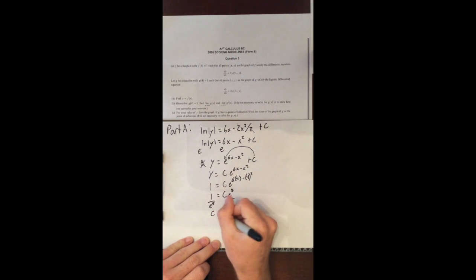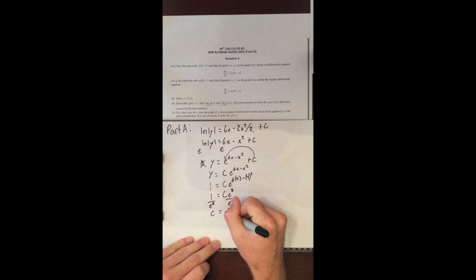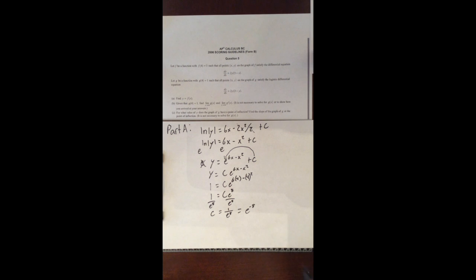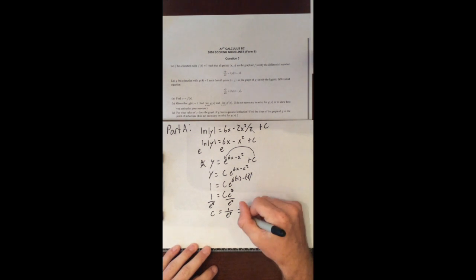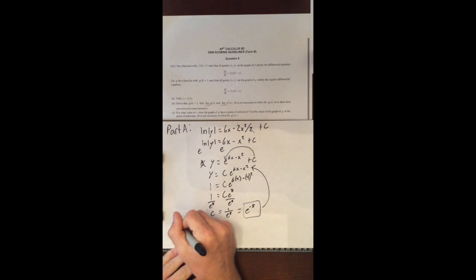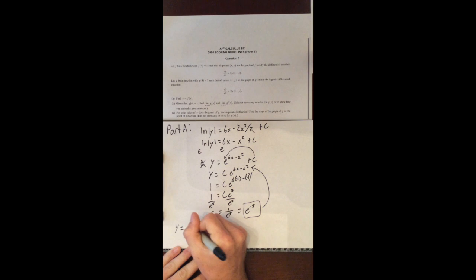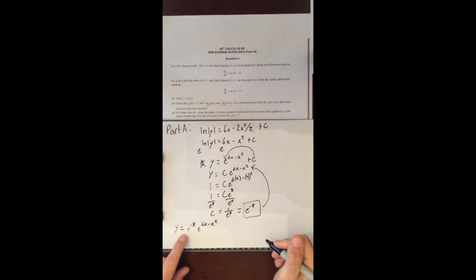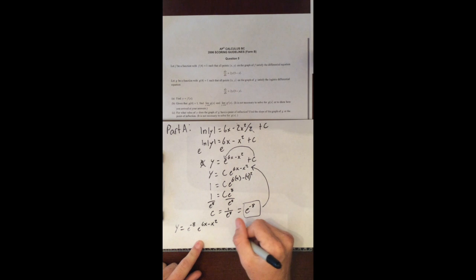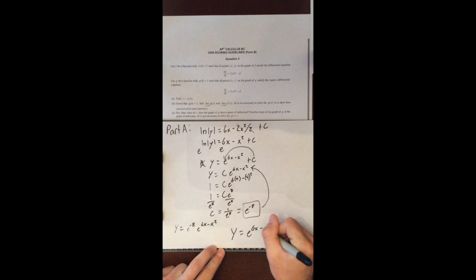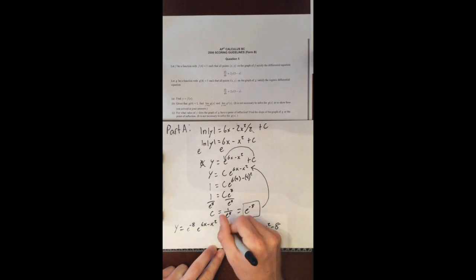This will leave us with c equals 1 over e to the 8th, which is also equal to e to the negative 8th. Now that we've solved for c, we need to plug this back into our original equation. This will leave us with y equals e to the negative 8th times e to the (6x minus x squared). And since we have like terms here, we need to combine them, and our final answer will be y equals e to the (6x minus x squared minus 8).